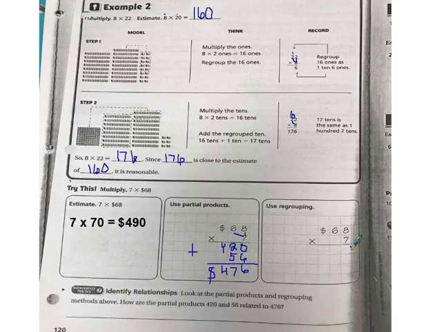going to use regrouping. So I'm going to start off in the ones category. 8 times 7 is 56, so I have 5 tens and 6 ones. Then I'm going to go 6 times 7, which is 42, plus the extra 5 tens up here, which is going to be 47. Okay, so either way, whichever works best for you, either using partial products or coming over here and using regrouping.